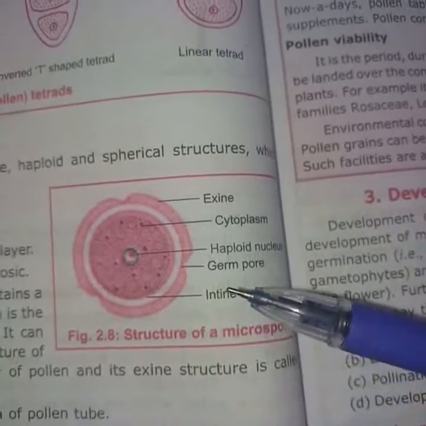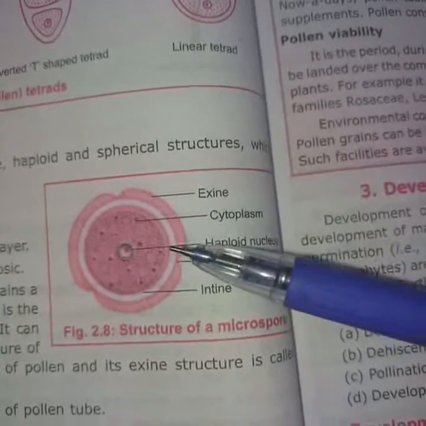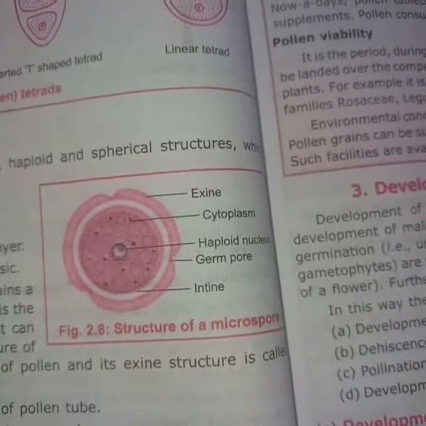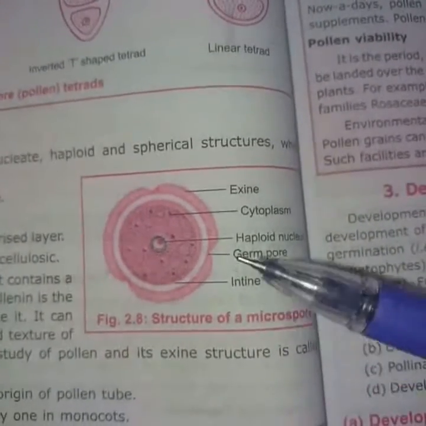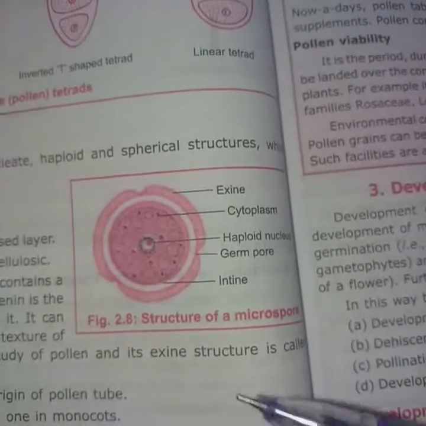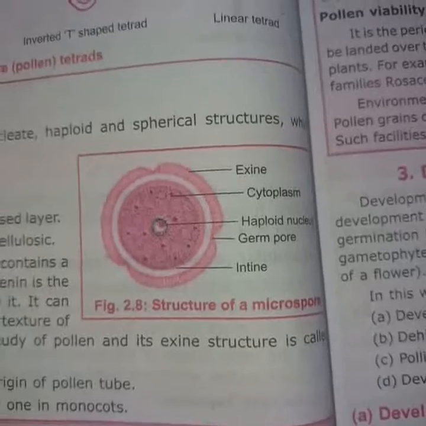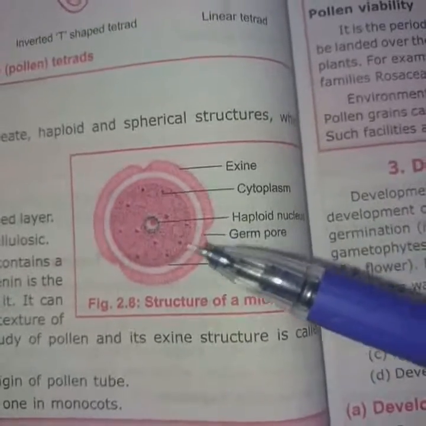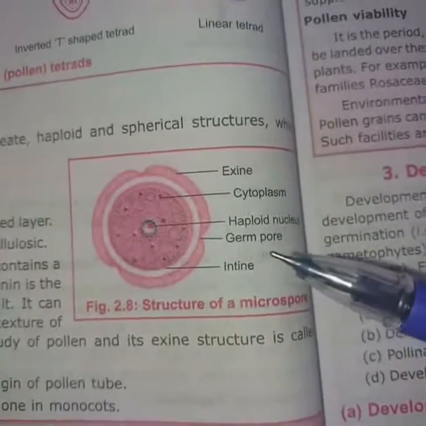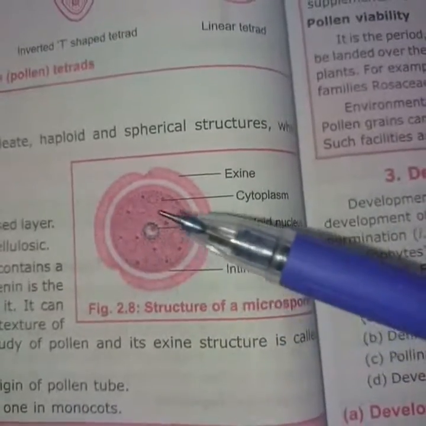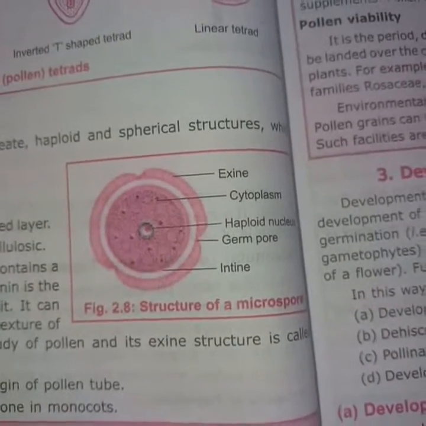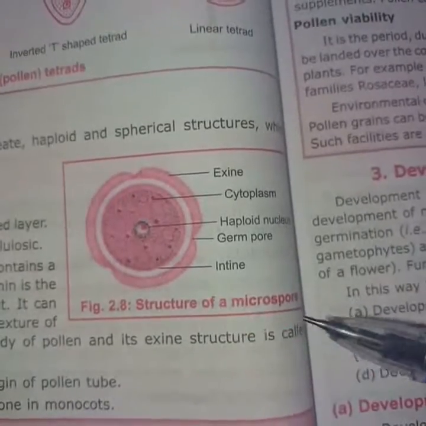Under the intine layer is a liquid material called cytoplasm, and some porous structures called germ pores are present in the exine layer. Here is the germ pore, and one haploid nucleus is present. So these are the structures of the microspore.